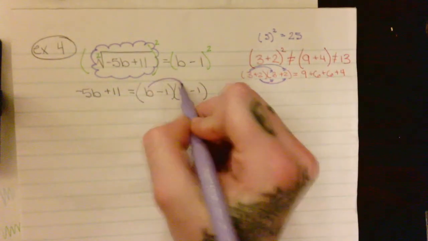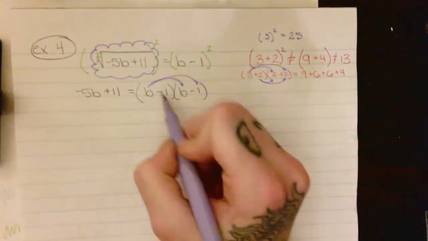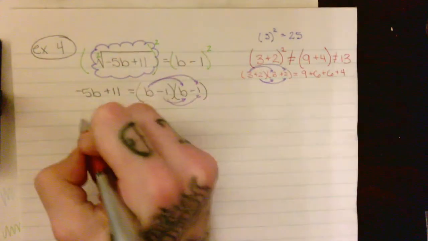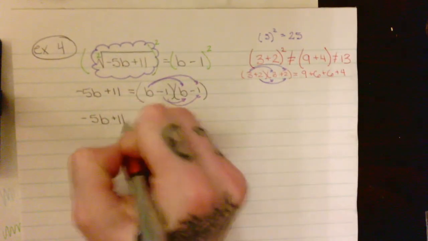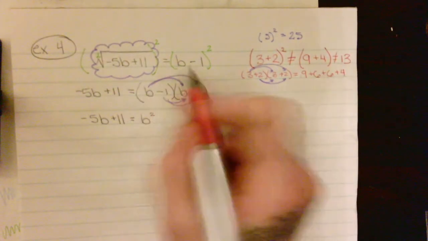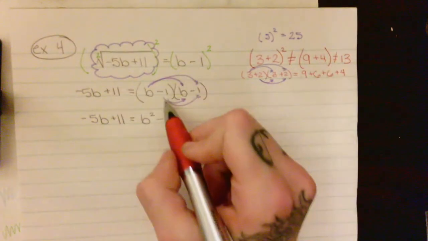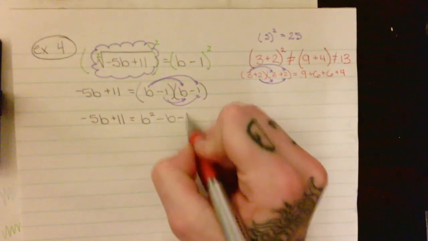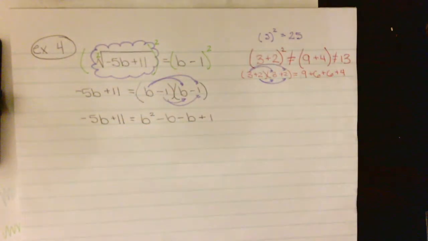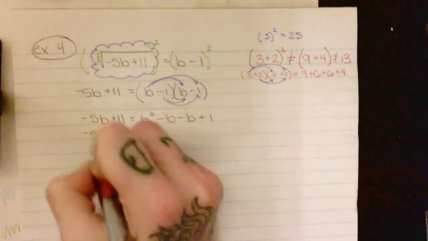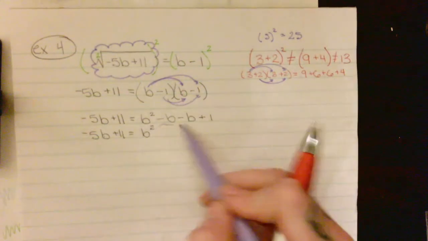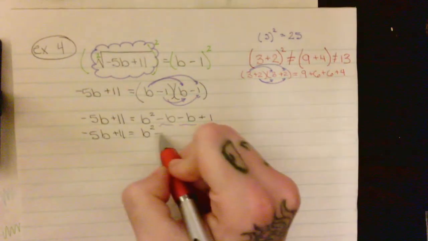Let's do b times both terms, negative 1 times both terms. On the left, nothing changes. 5b plus 11 equals, now here we go, b times b, b times negative 1. I don't need to write the 1. Negative 1 times b, I don't need to write the 1. And then negative 1 times negative 1. So from here, I'm just combining terms. Nothing happens over here. Now I have two linear terms. These combine to be minus 2b.